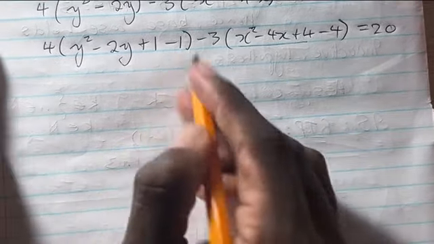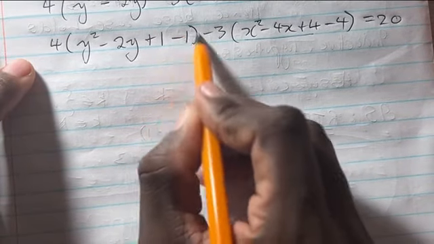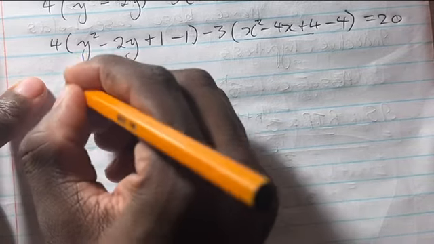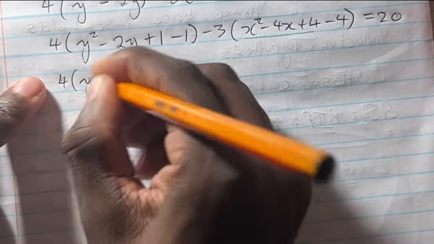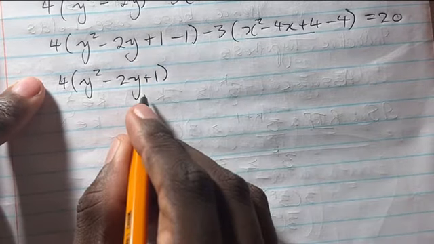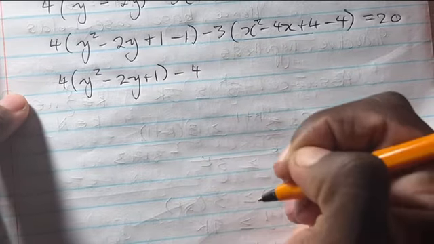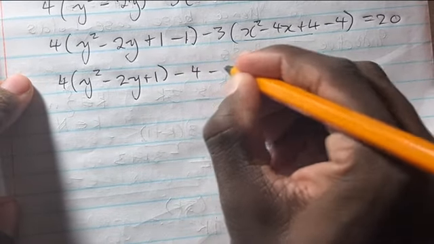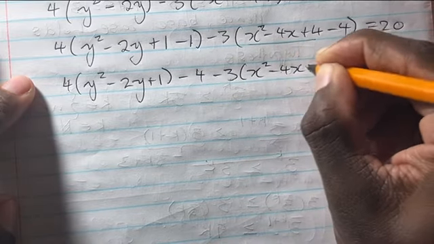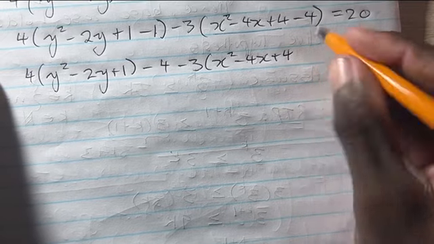Let's remove all the bits that are not part of the square. So to take this outside of the bracket, you have to multiply it by the 4. That means we have 4 into y squared minus 2y plus 1, which is the perfect square. And then taking this out, we multiply it by 4, we get a minus 4. Minus 3 into x squared minus 4x plus 4. Taking this out, it must be multiplied with a negative 3.